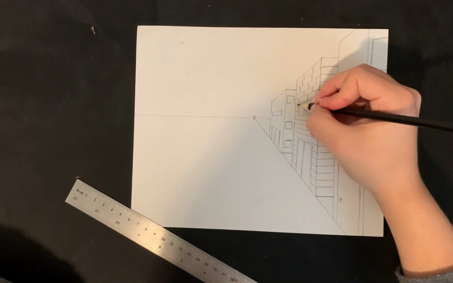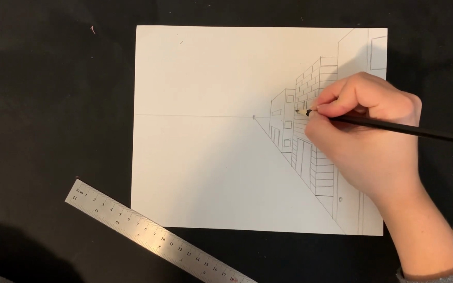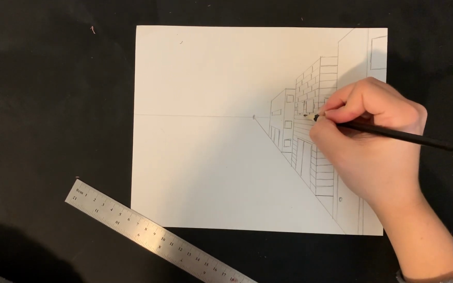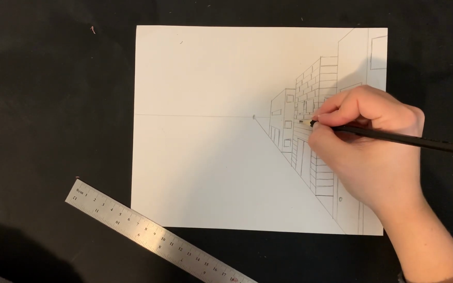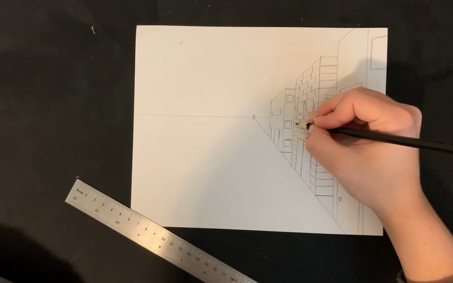And remember, all these lines, because they're vertical, are going up and down.